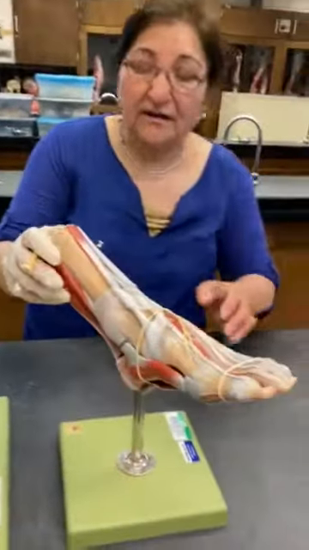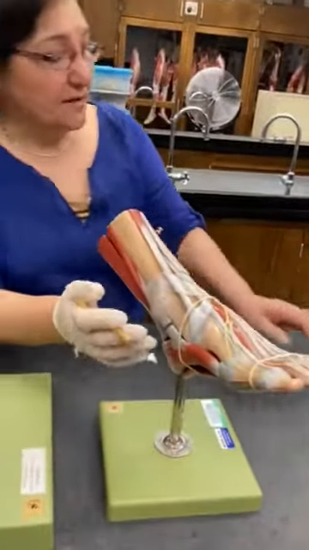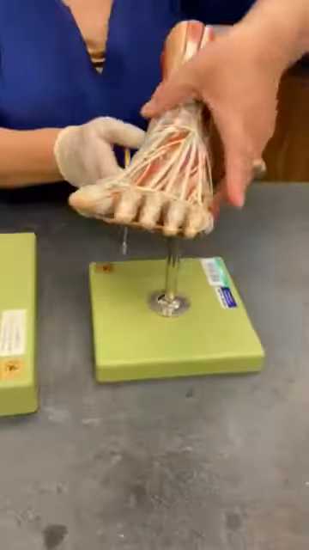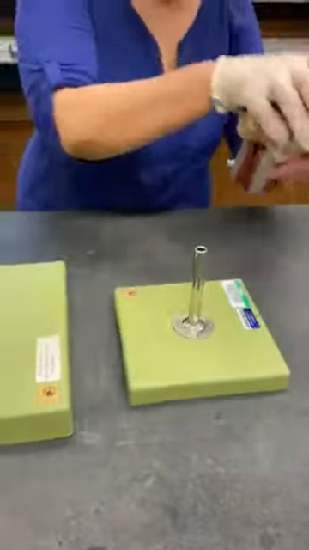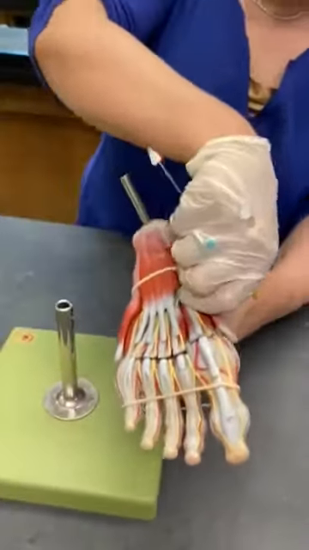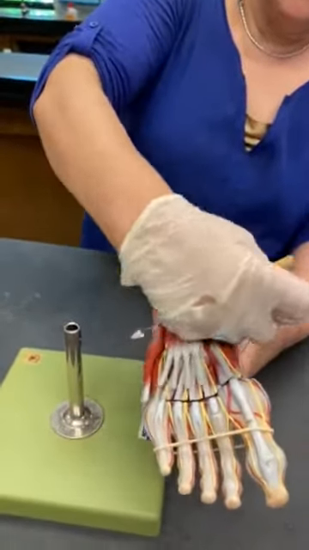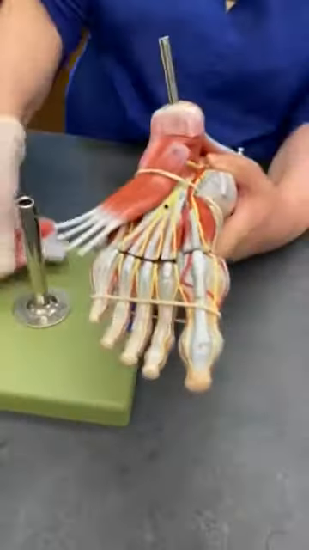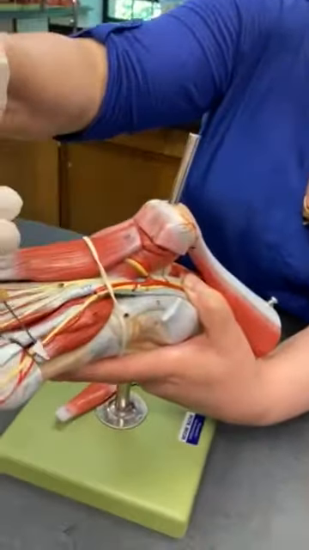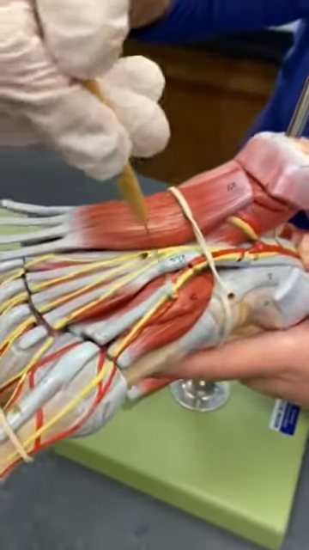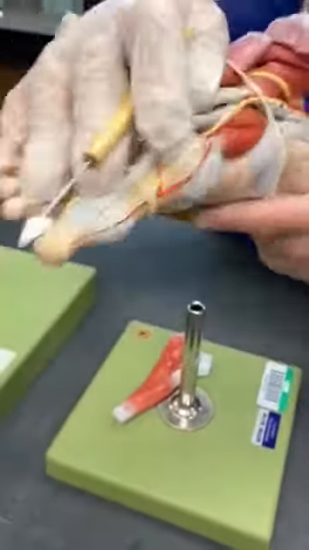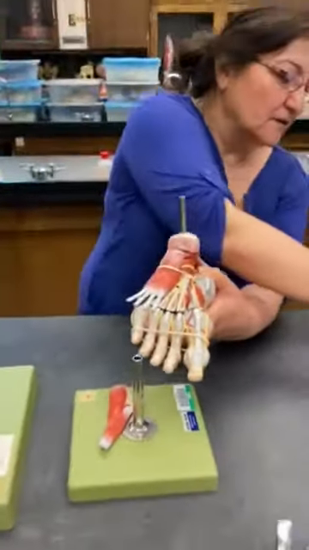But how do we find it in the foot muscle? The foot muscle is under, okay? If I take that muscle, and this is gonna be flexor, see? Okay, that's gonna be flexor hallucis brevis on the foot model. That's the foot model, okay?